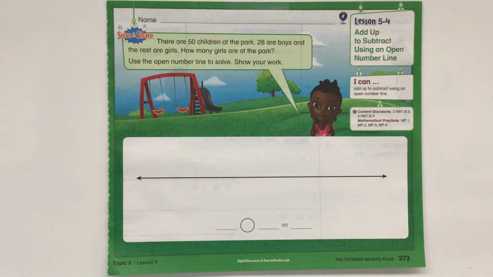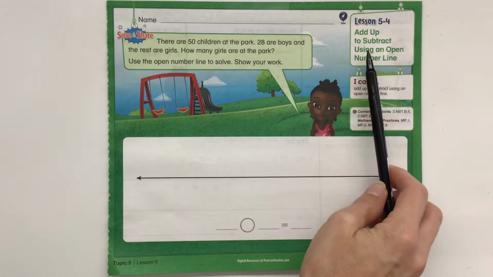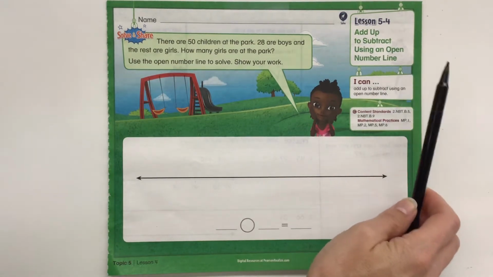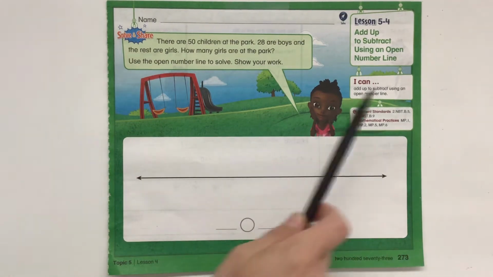All right, this is our second grade math lesson 5-4. Add up to subtract using an open number line. I can add up to subtract using an open number line. So that's what we're going to be doing.